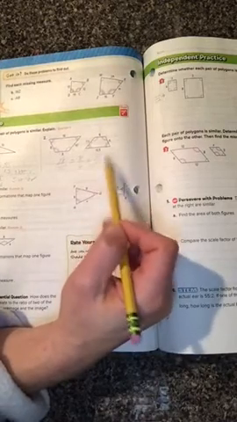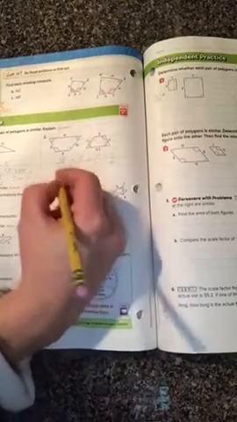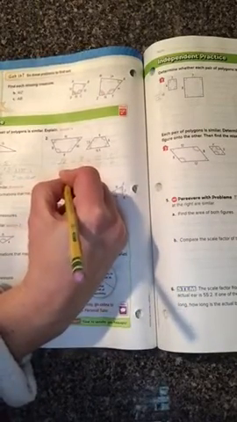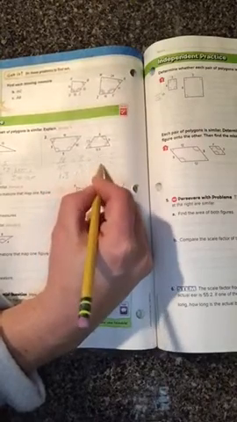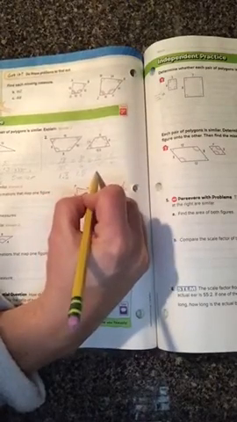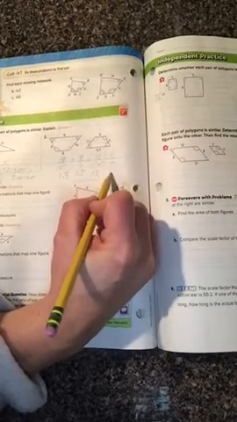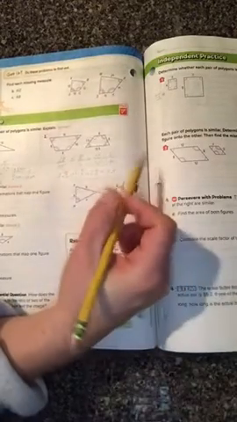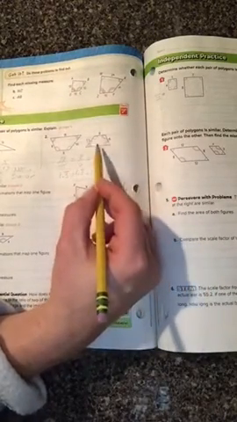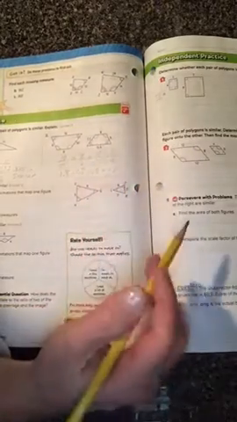So I'm going to find out what the value of 18 divided by 13.5 is, and it's 1.3 repeating. 8 divided by 6 is 1.3 repeating. 10 divided by 7.5 is 1.3 repeating. And again, 8 divided by 6 is 1.3 repeating. So therefore they are all the same, and these two trapezoids would be considered similar.